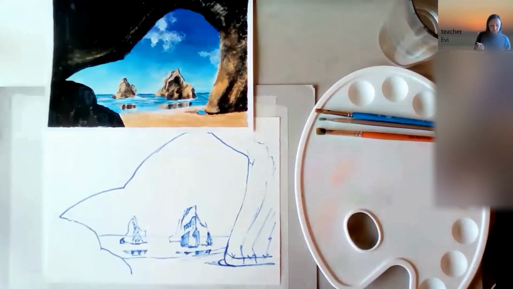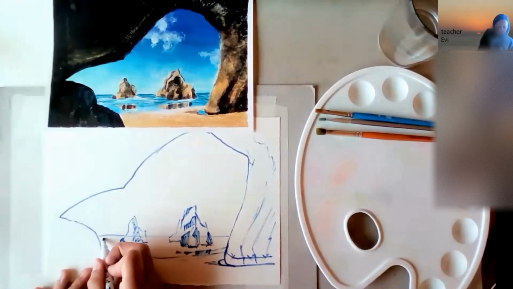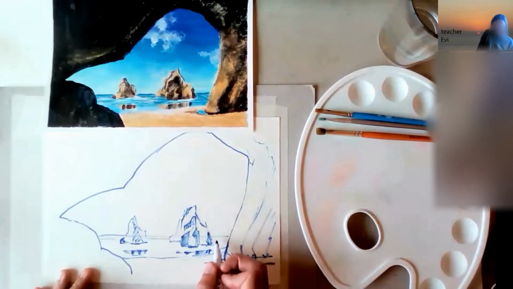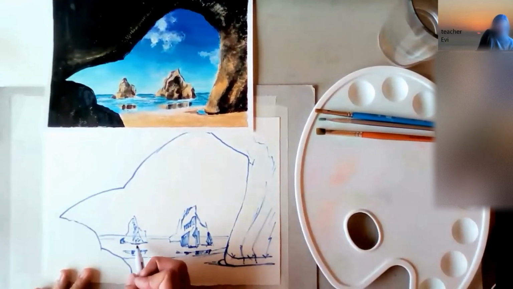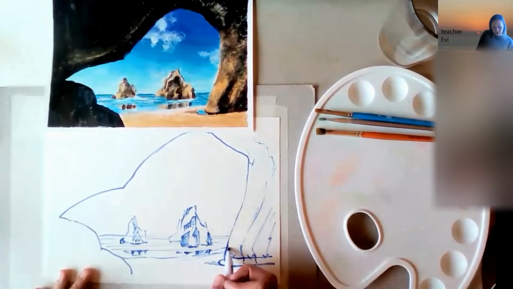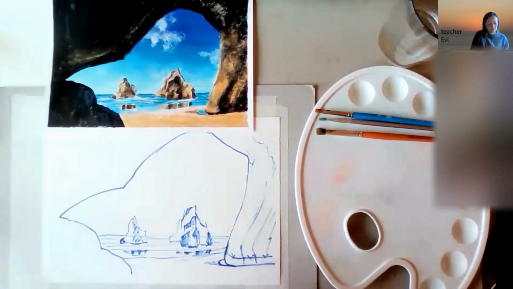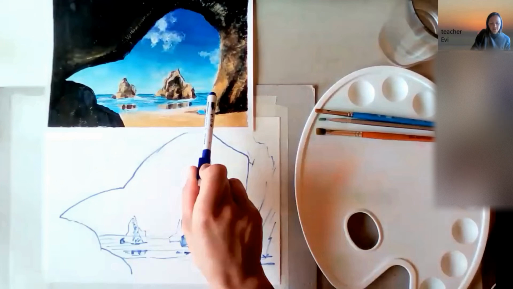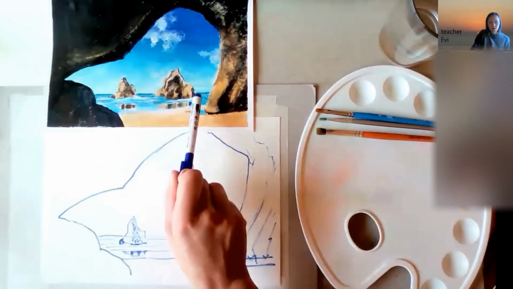If you want, you can also mark a few straight lines, like these waves. Because later we will have to put some dark line and then some white for the waves.